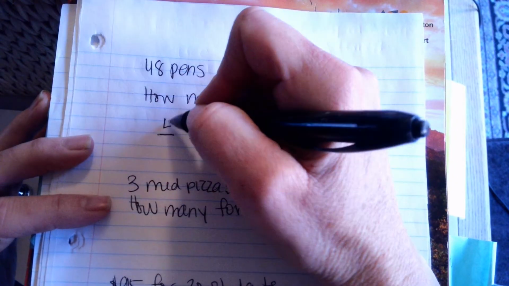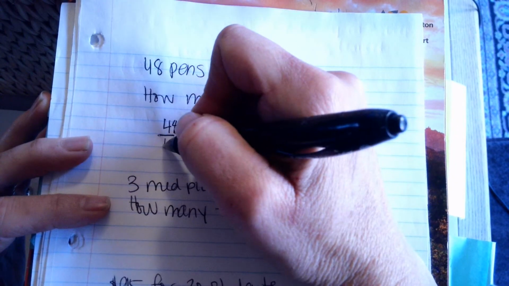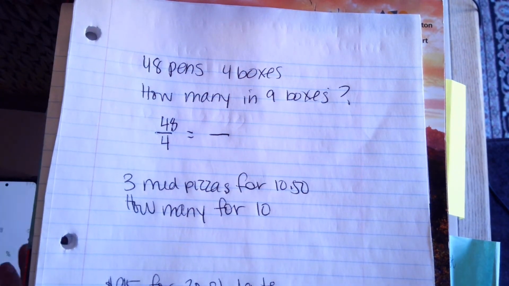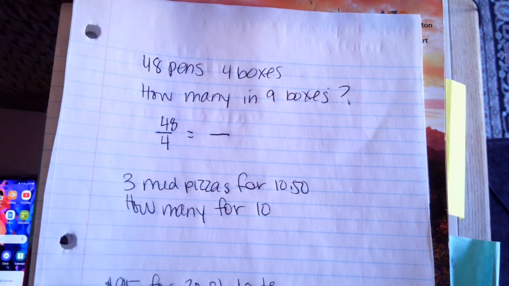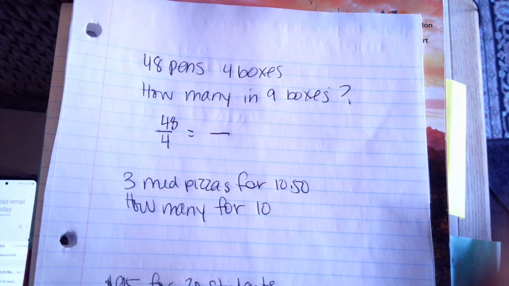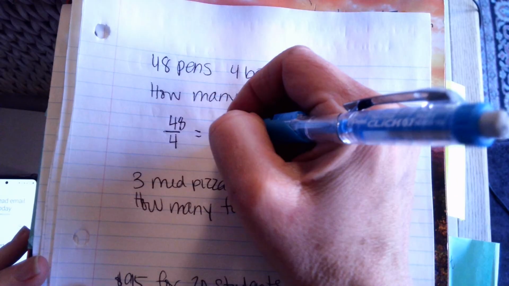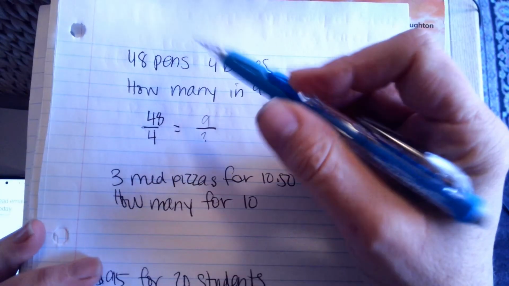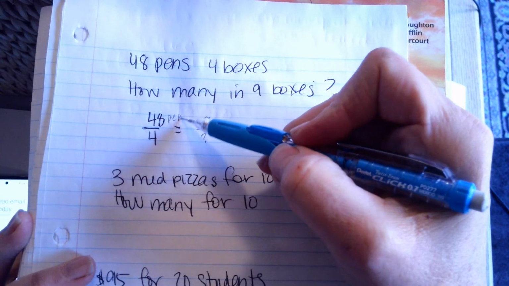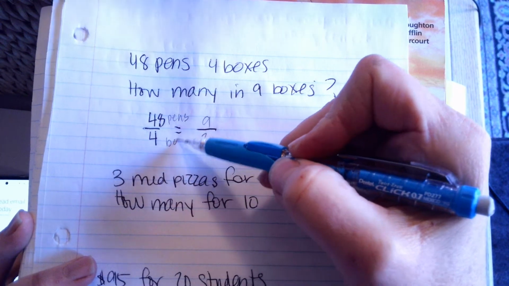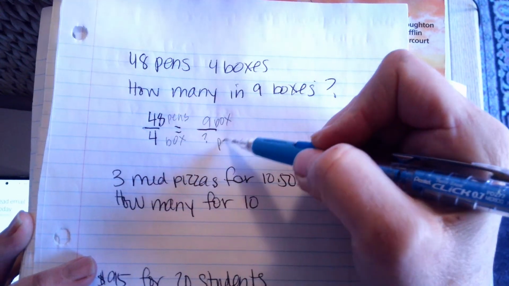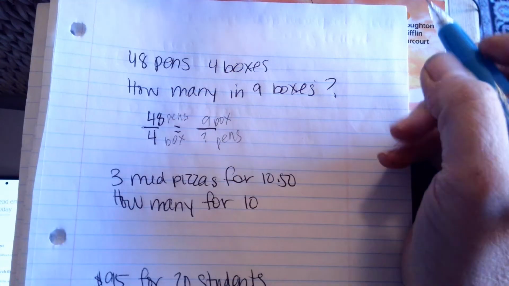48 over, wait, no. 48 over 9 proportion. And then equals 9 over a letter. Okay. So let's look if this makes sense. This is 48 pens, and this is in a box. So do you think that the box goes here and the pens go here? Oh yeah, I think you switch it around.